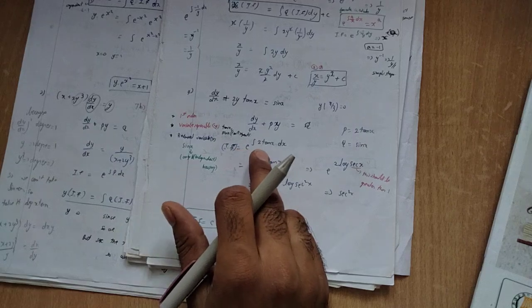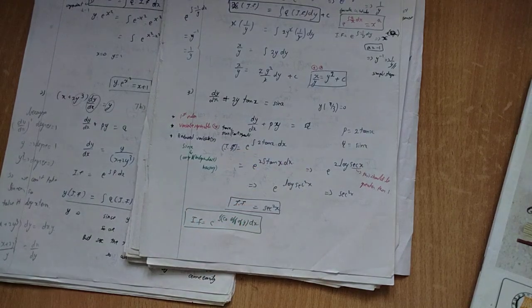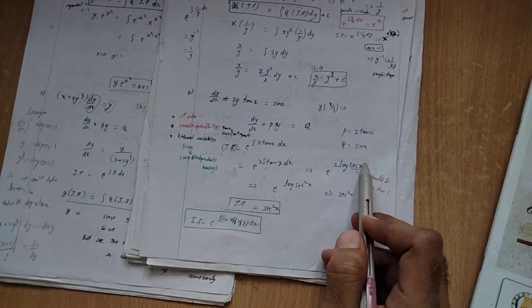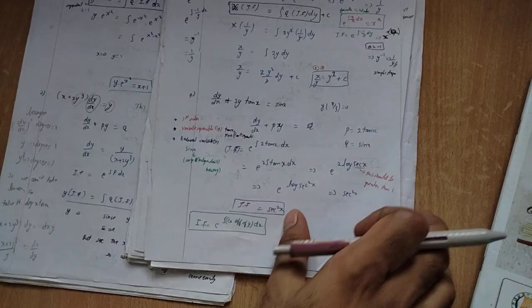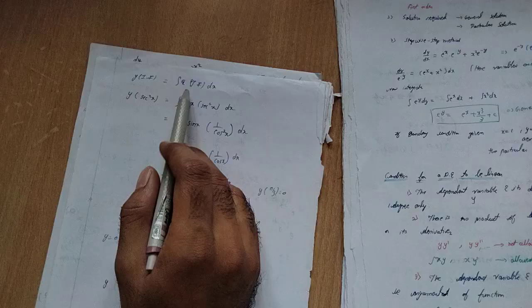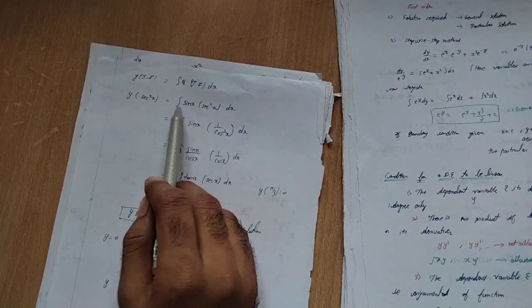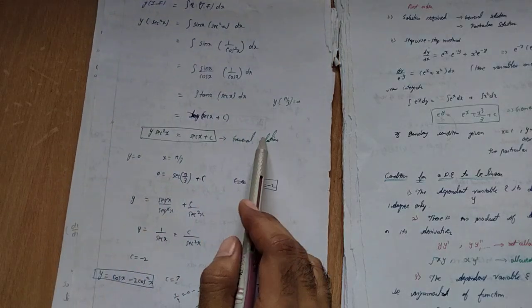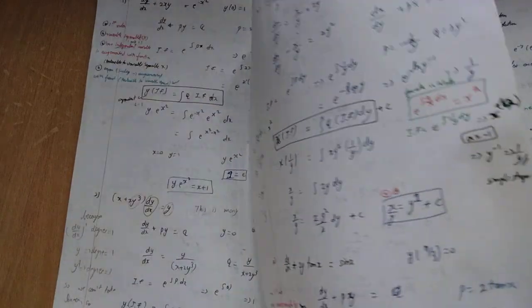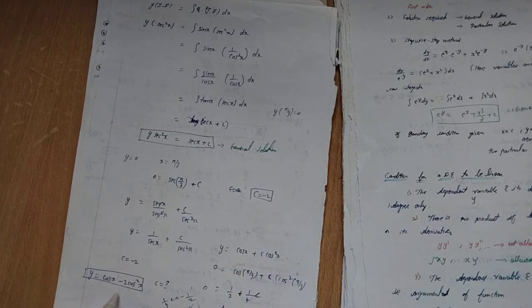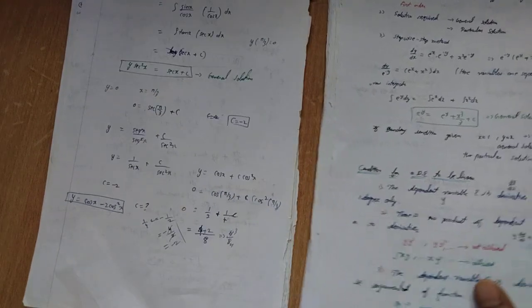Integration of 2 tan x: the integral of tan is log sec x. You can see e^(2 log sec x), so the 2 goes up and gives sec² x. The integrating factor is sec² x. So y times the integrating factor equals the integral of q times the integrating factor dx. Q is sin x, and with 1/cos², we get 1/cos. So we have made the general solution. Given y at x = π/3 is 0, put x = π/3 here and find the constant, and after finding the constant put it into the equation and we can calculate the entire equation.